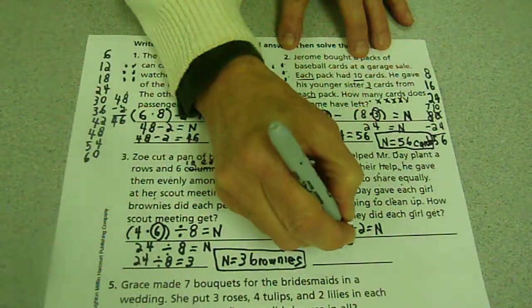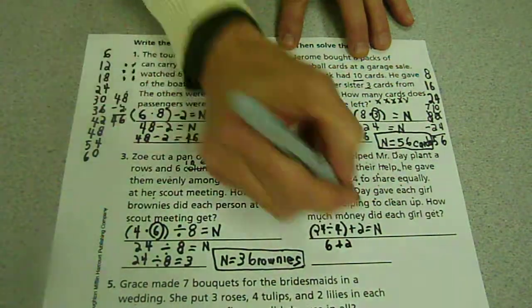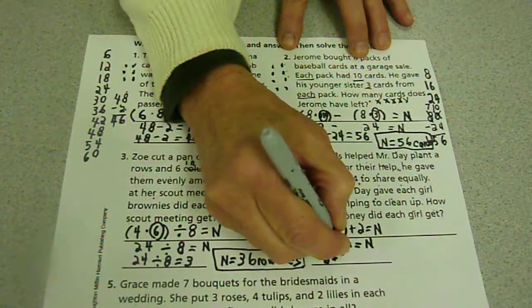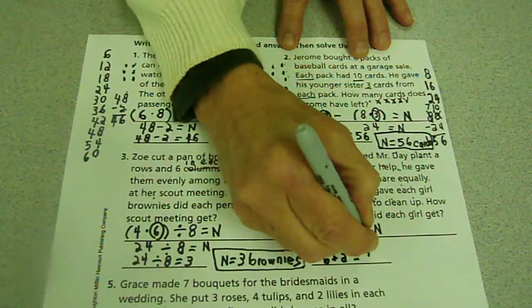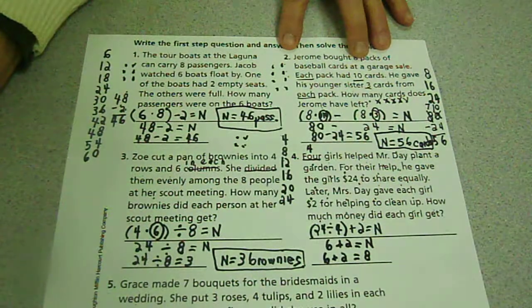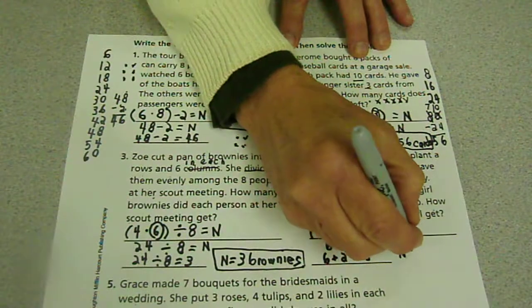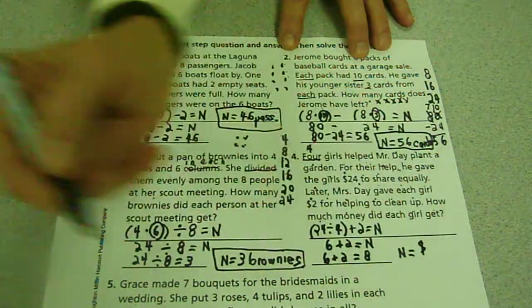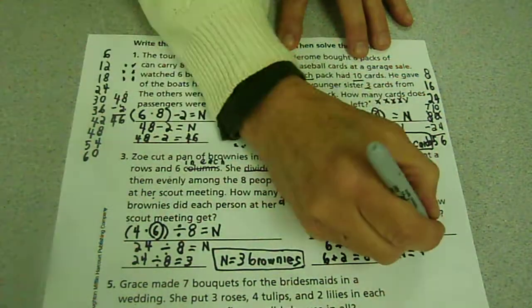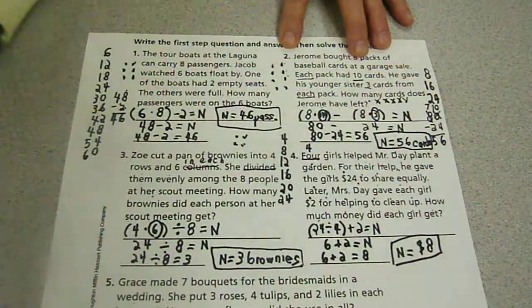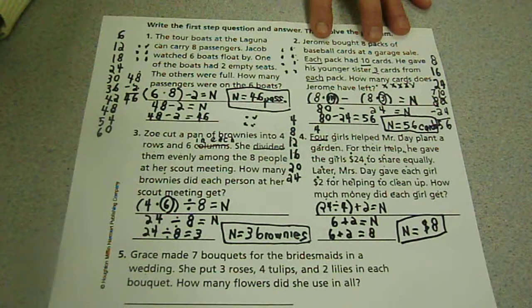I add to that the $2 that Mrs. Day gave them, and I should have my total. I know that 6 plus 2 equals 8. I label my answer, how much money. So N equals, and I'm going to put a dollar sign because that's my symbol for money, and then $8. And I'm going to box my answer.